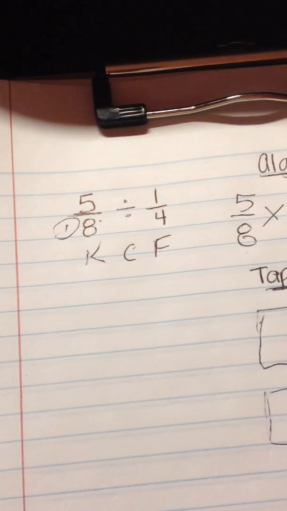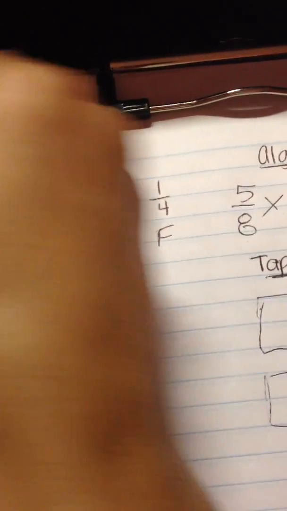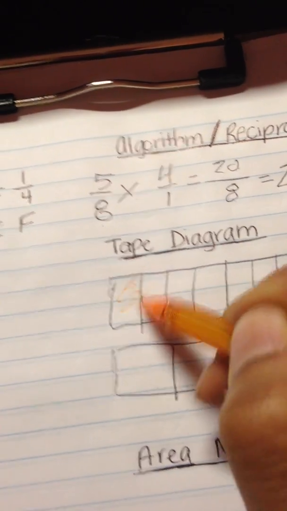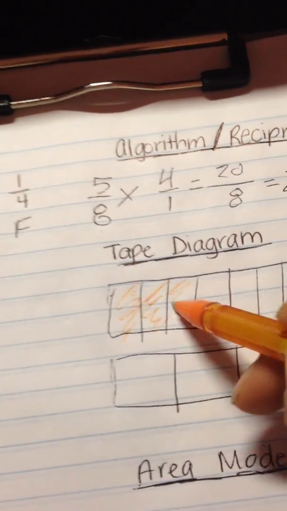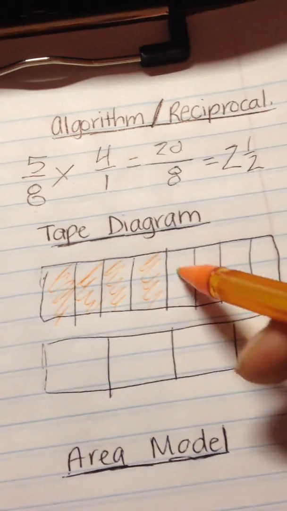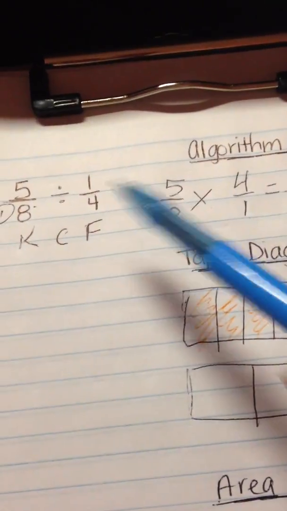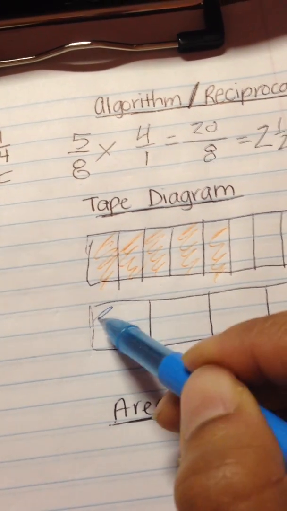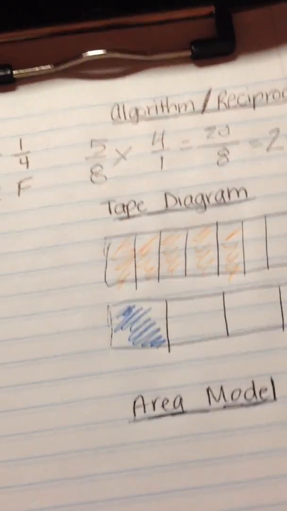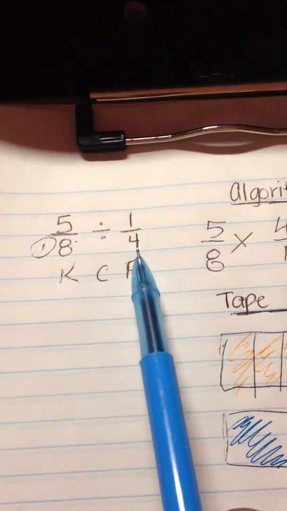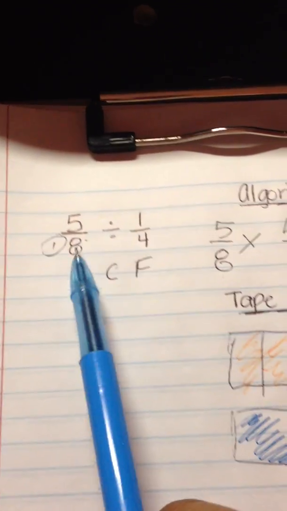Now from the first one, it says to shade in 5 of the 8 blocks. So 1, 2, 3, 4, 5. And on the second one, it says to shade in 1 of the 4 blocks. Now the question that you ask is, how many times does 1/4 go into 5/8?